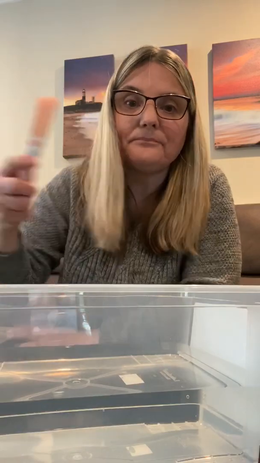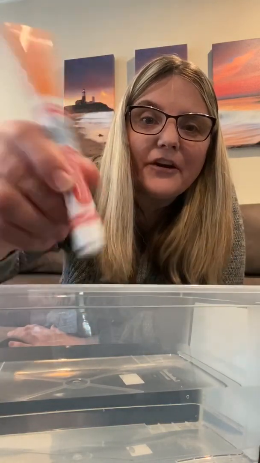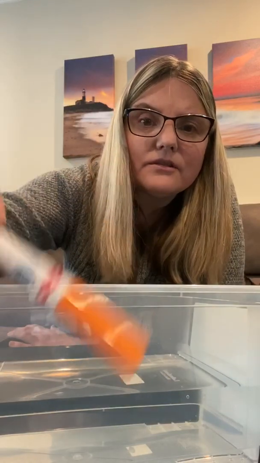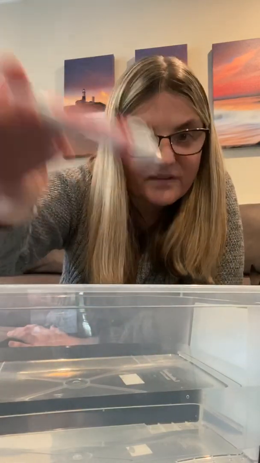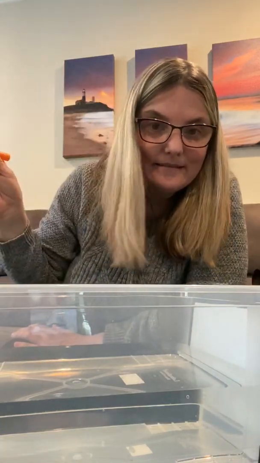How about, I have two more items. This is called a what? Magic marker. And it feels very light to me. So if it's light, what side should I put it on? I think float too. Very good. So we'll try that out in a couple minutes and see if we're right.